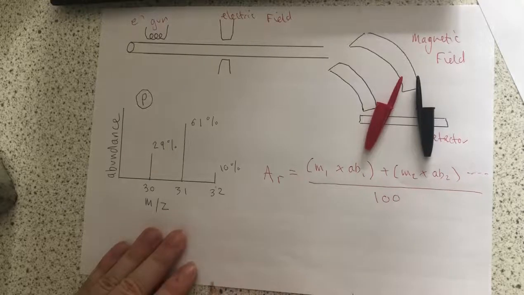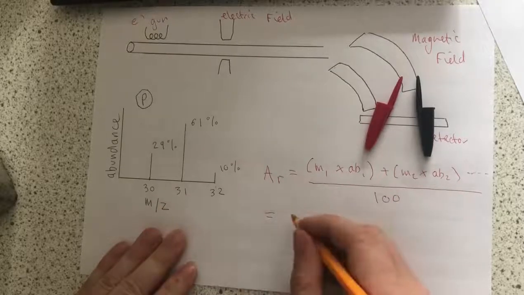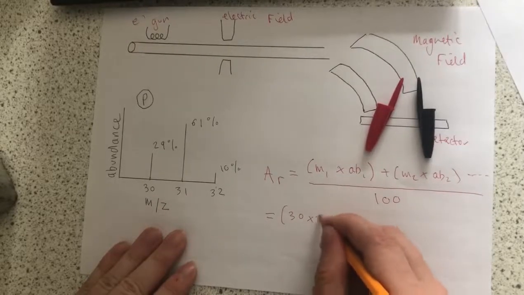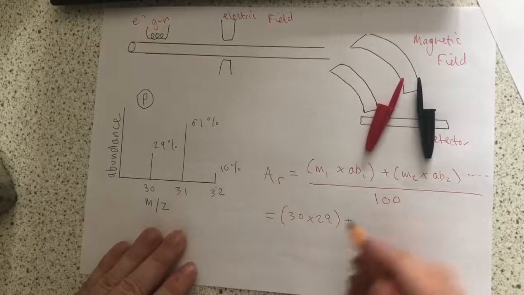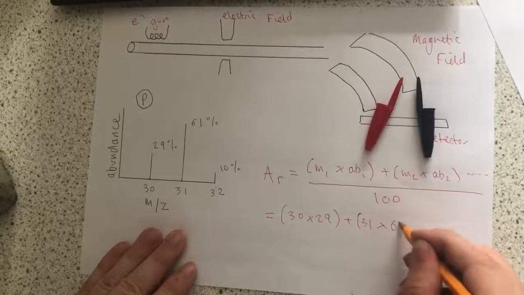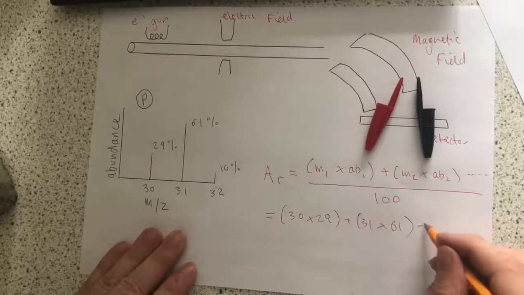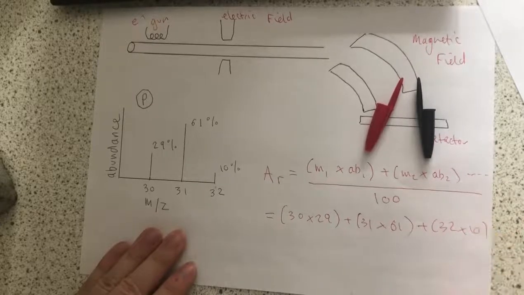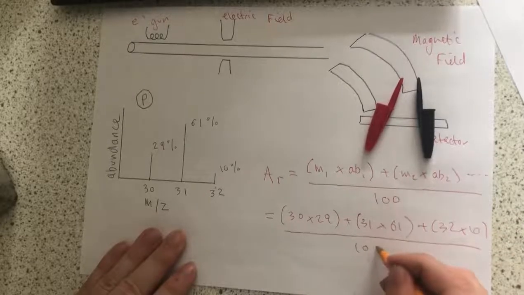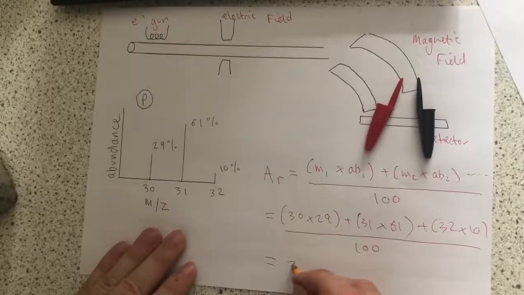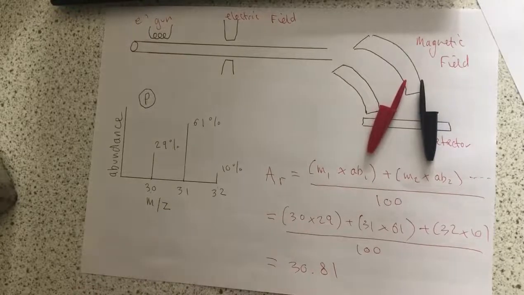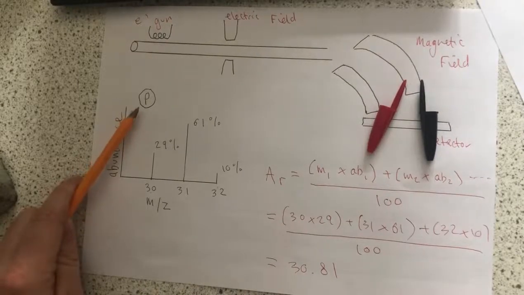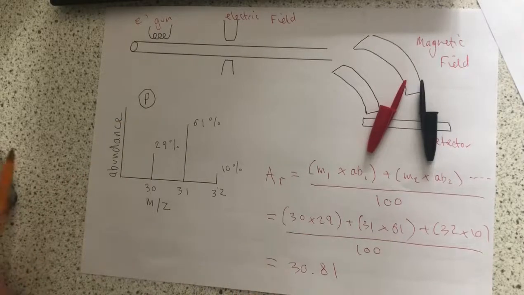So let's apply that to this graph here. So my first mass is 30, and my first abundance is 29. My second mass is 31, and my second abundance is 61. And then 32 and 10. All divided by 100. Now when you bang that in a calculator, it comes out as 30.81. So this particular sample of phosphorus has an Ar of 30.81.